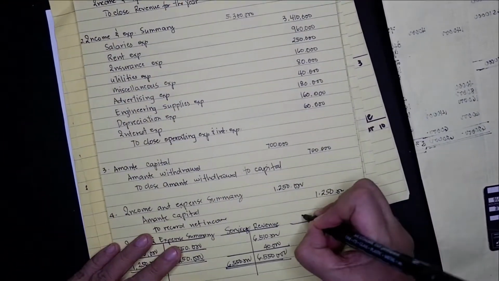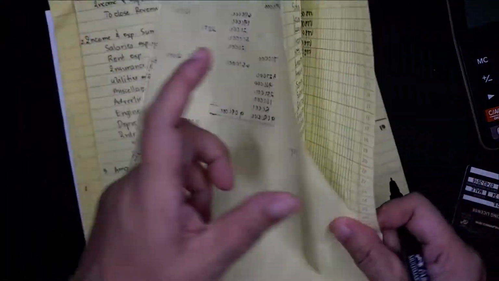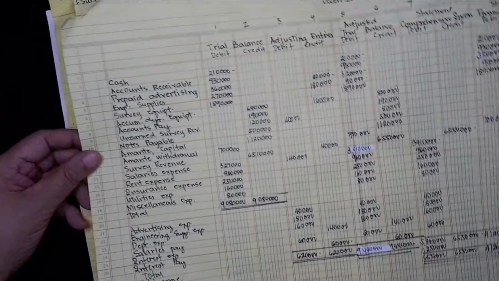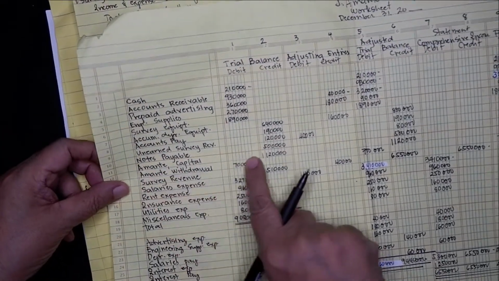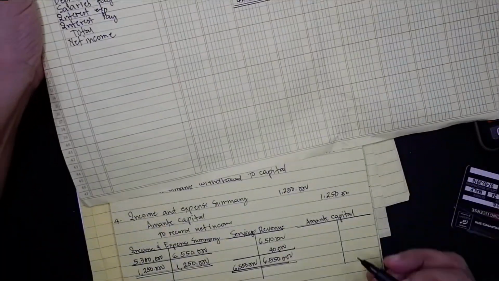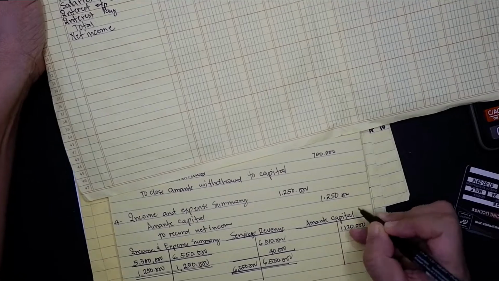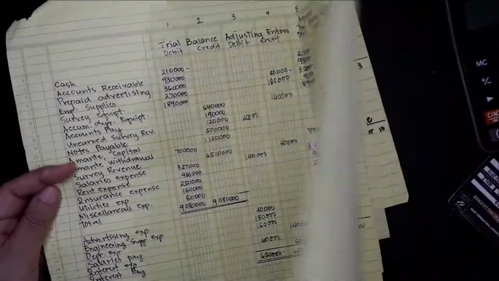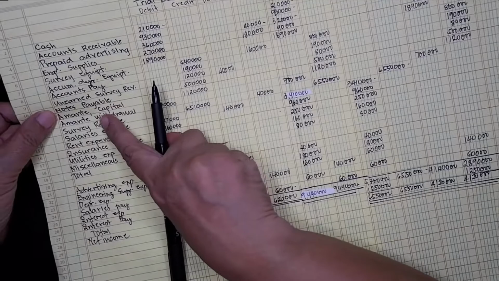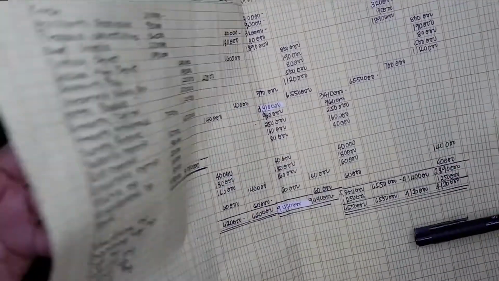Amante capital. Okay, originally, the balance of Amante capital, we have 1,120,000 credit. For Amante capital here, we do not have any adjusting entries.